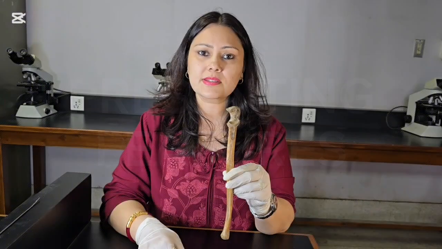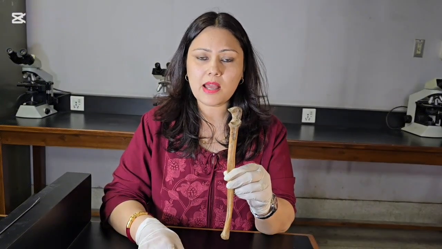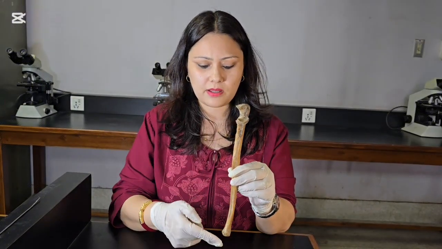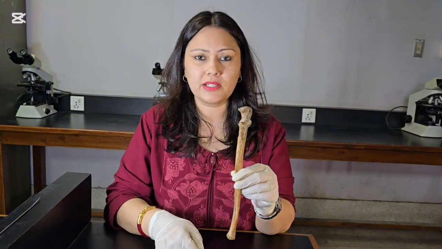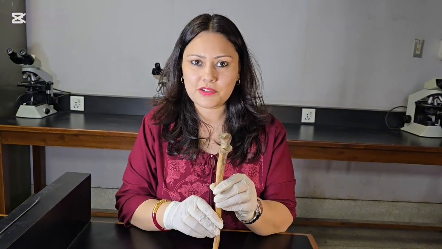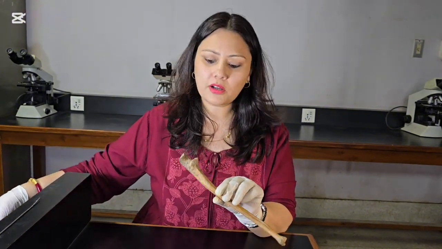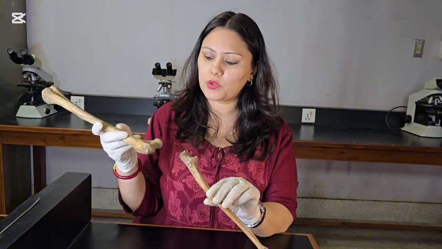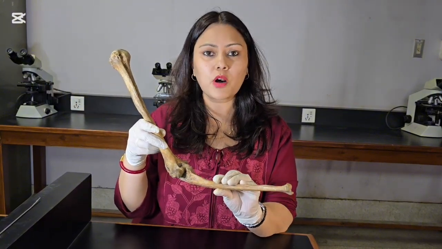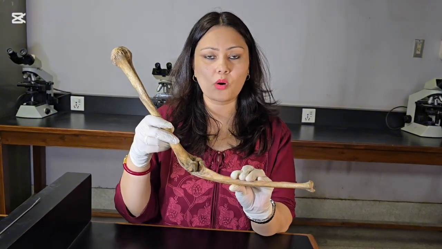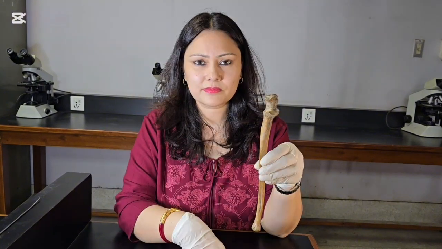Presenting features. Just like any other long bone, the ulna has two ends, the upper end, the lower end, and an intervening shaft. Articulations. Superiorly, the trochlear notch articulates with the trochlea of the humerus, forming the humero-ulnar component of the elbow joint complex.